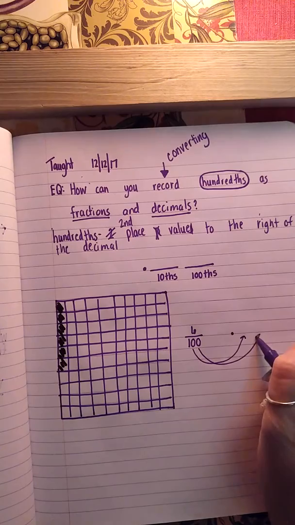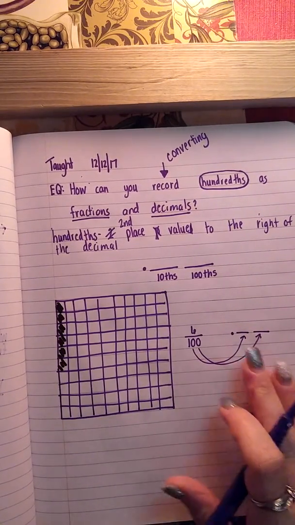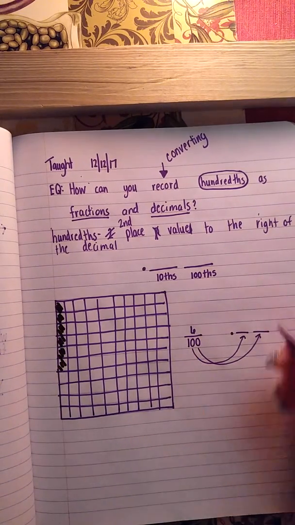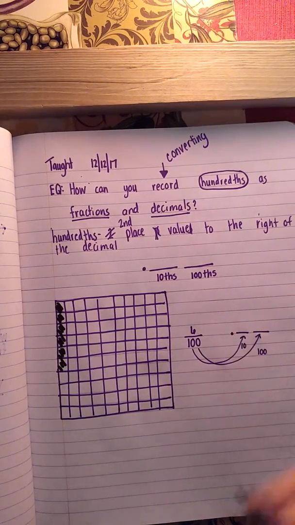2 zeros means 2 place values, 1 and 2. 2 place values after the decimal point. Now, this is where children get confused. This represents the hundredths place. This represents the tenths place.